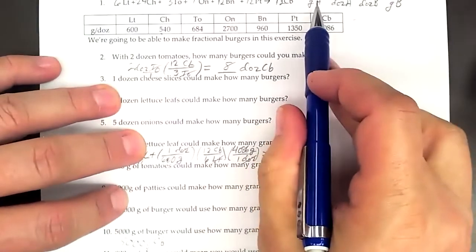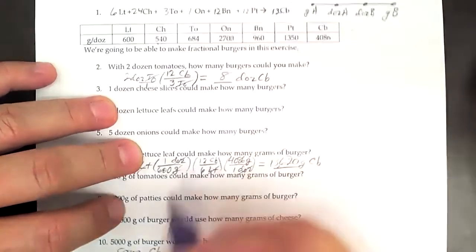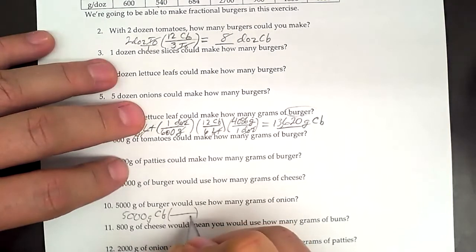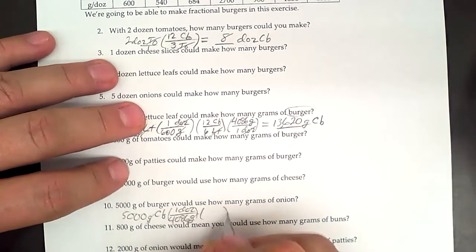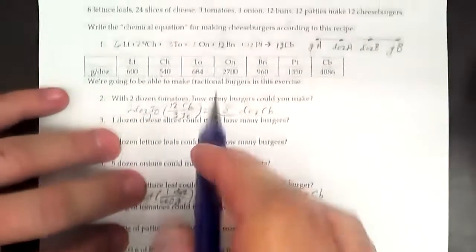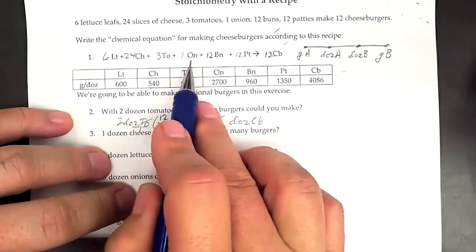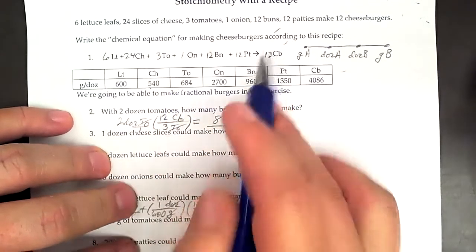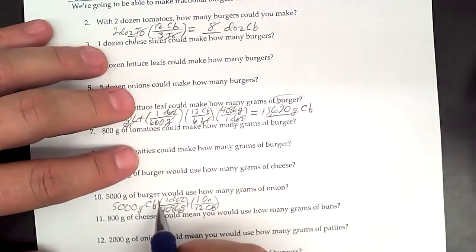So we're at grams of cheeseburger, and I want to go along this map. So I don't want grams, I want dozens. So grams cancels out if I put it on the bottom. 1 dozen. And remember, it's 4,086 grams. And that will be some number. And now I have dozen cheeseburgers. So that was step 1. And I want onions. Well, it's 1 onion per 12 cheeseburgers. And where you're going is on top. What you're canceling out is on the bottom. It's 1 onion per 12 cheeseburgers. And that lets me cancel out the cheeseburgers.